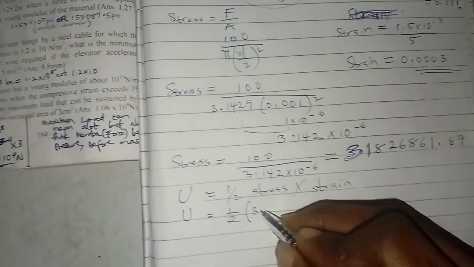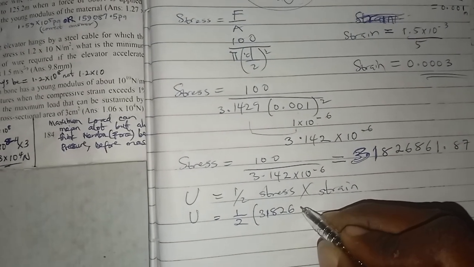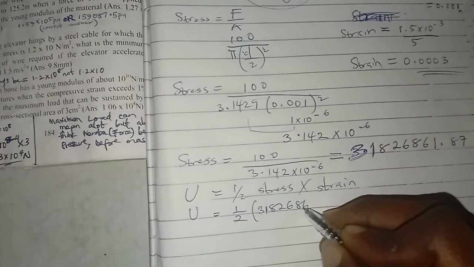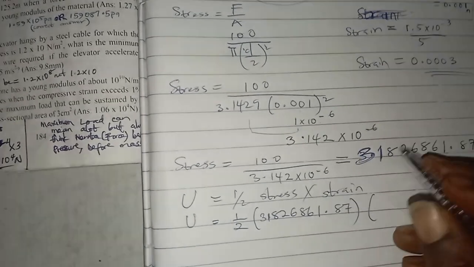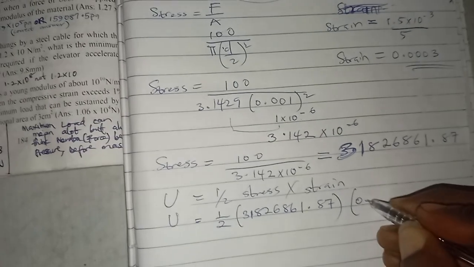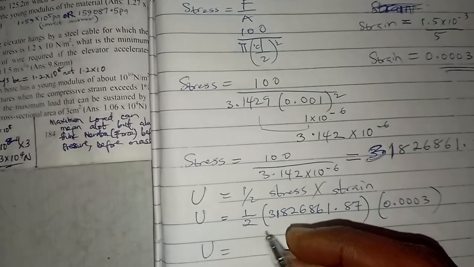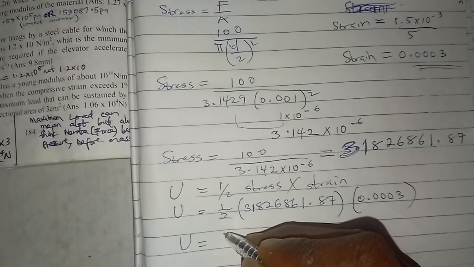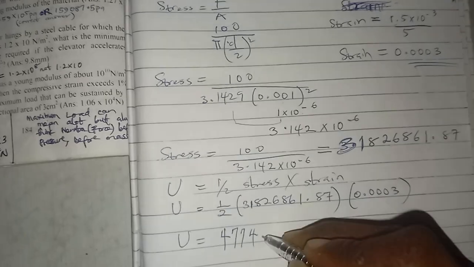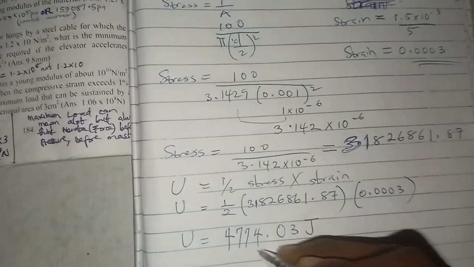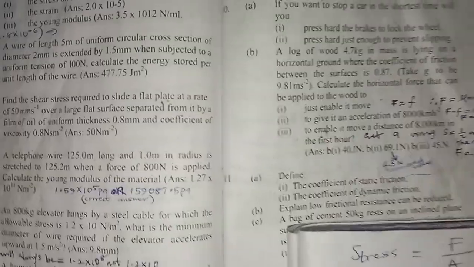So if you write this way, 31826861.87, then times the strain that we got, 0.0003. U is equals, that is energy is represented with U or E. So we normally use U, 4774.03 joules. That's your answer. Let's go to the fifth one.